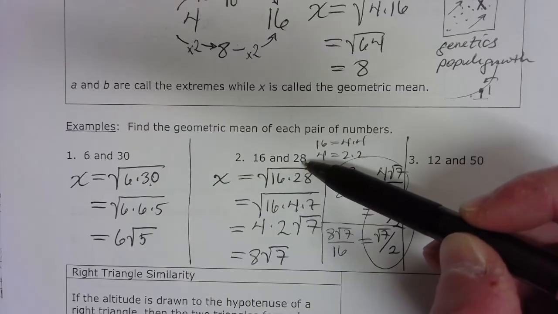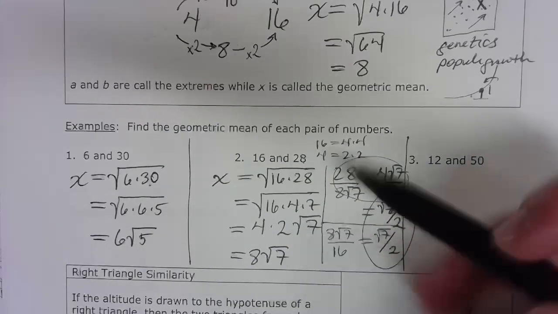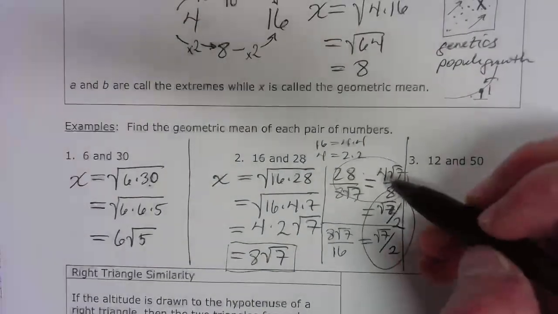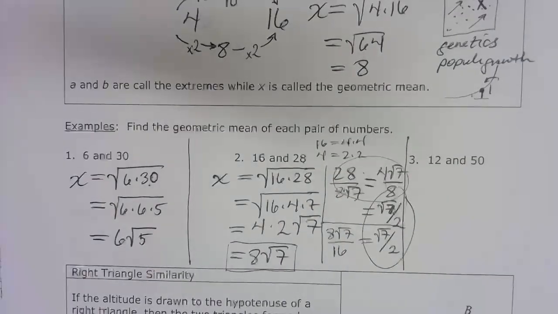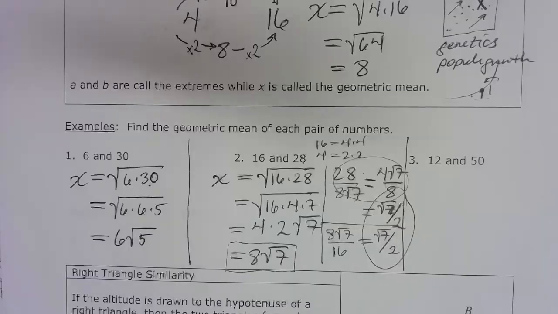Okay, so what I'm saying is, multiplicatively, 28 and 16, this weird number, 8 root 7, is perfectly in the middle. Okay, so this is just a proof of that. I'm just kind of showing you that over here. This is the answer. Okay, just so we're aware. It's just that the middle is this weird, ugly, disgusting number, root 7 over 2.